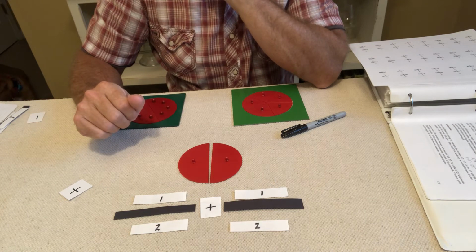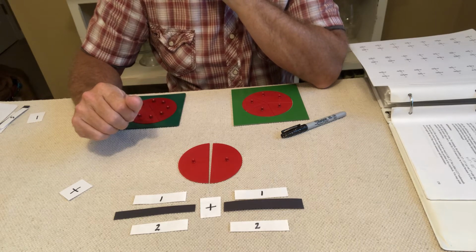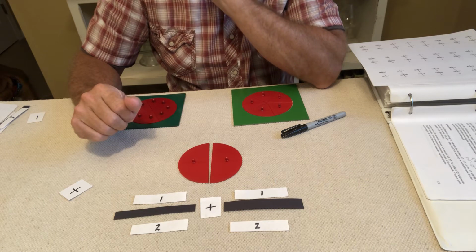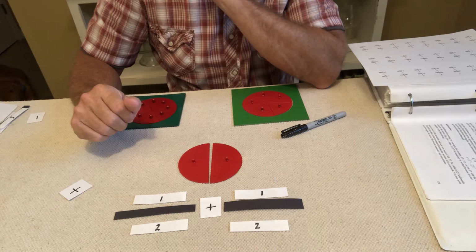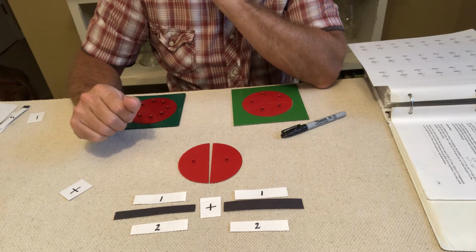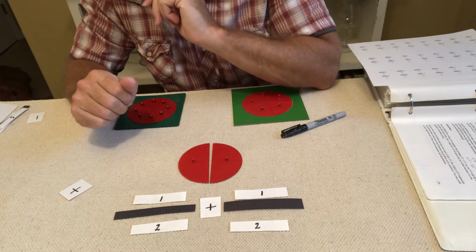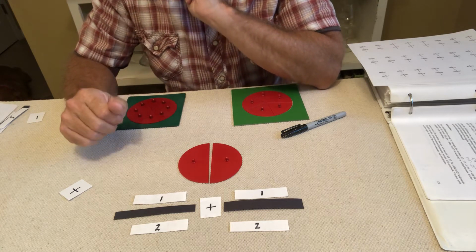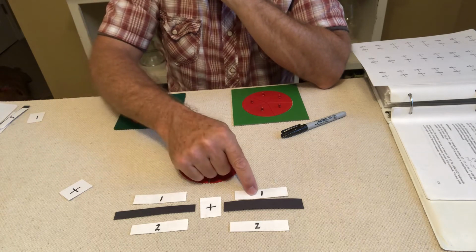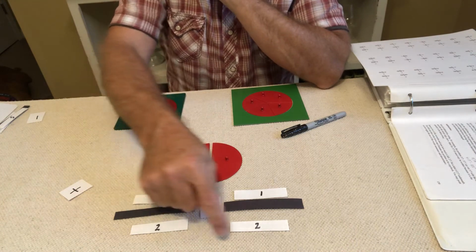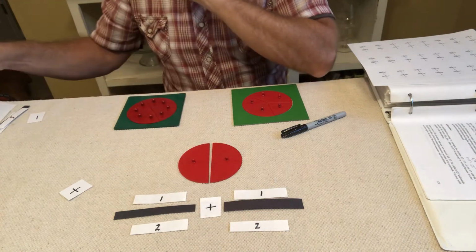And after you've done a lot of those problems, what you're going to figure out is a rule. And the rule is, in order to add fractions that have the same denominator, you're just going to add the numerators and you're going to leave the denominator the same. Just going to add the numerators. 1 plus 1 equals 2. This is 2 halves. But the family name, the denominator, will stay the same.